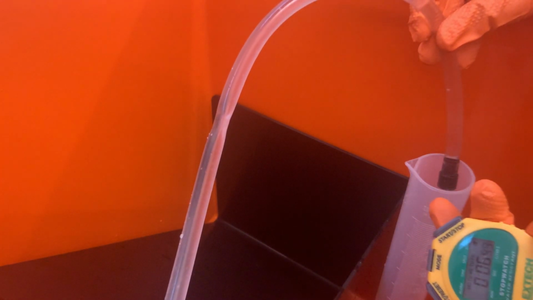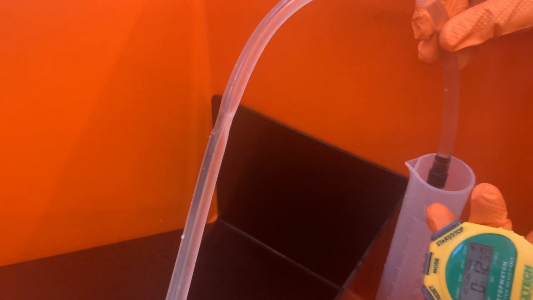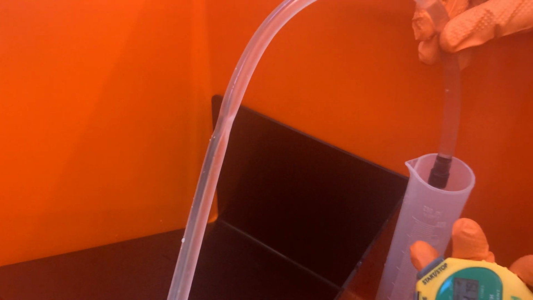Okay, I started. So I'm collecting the water. I will collect the water up to a certain given time, maybe a minute, or since it's a low flow rate, it will take a while to fill up the small beaker. It can hold up to 250 ml. So let's see how long it takes. It's already 20 seconds and there's very little water.